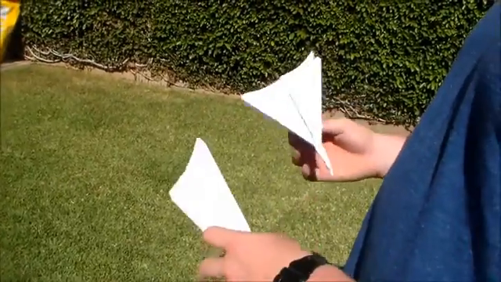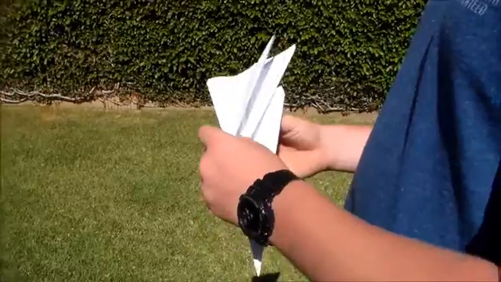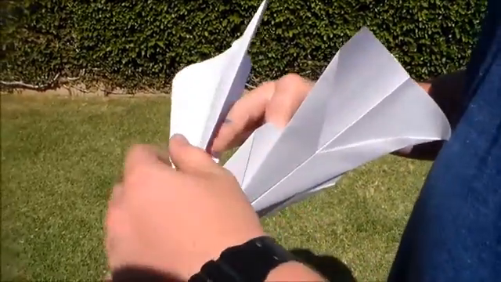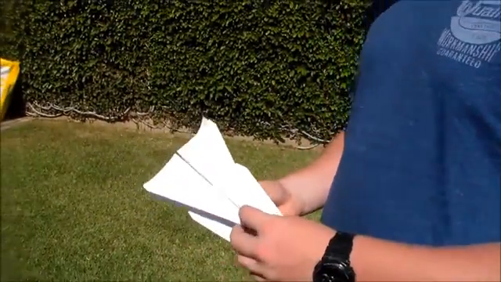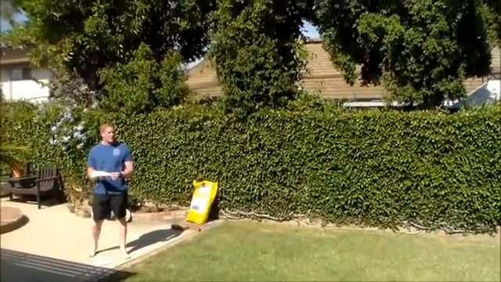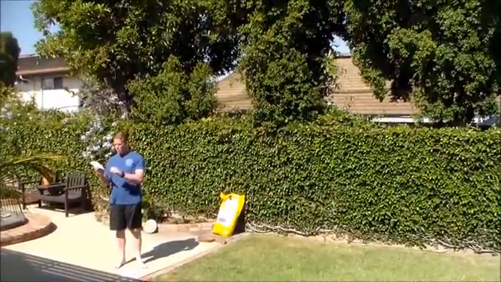This other one, let's see. This one indeed has the airfoil, and it's flat, doesn't have an angle of attack. Now we're going to test to see which one flies longer and farther. A little bit of wind today, so we'll see how this works. Alright, first up we have the angle of attack.